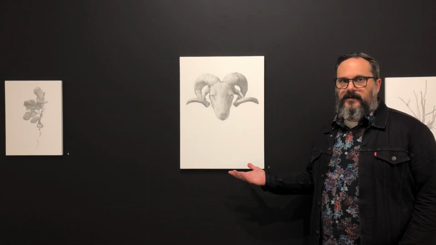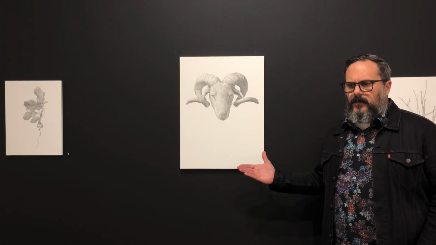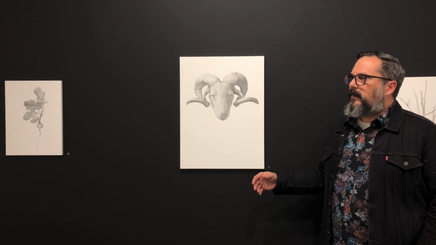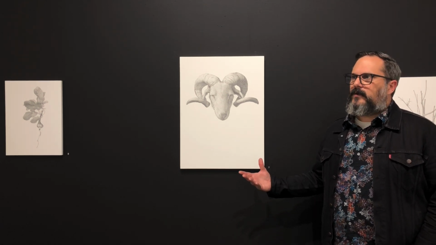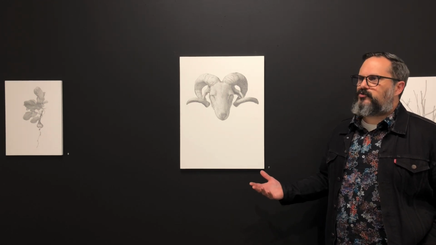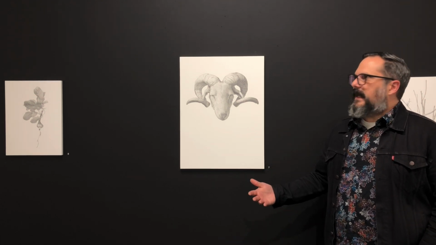So I'd like to talk a little bit about the ram drawing here. This idea came from the pig drawing that I started earlier in this series. And again, the idea was, how do I make the drawing equivalent of a trophy head, but with a game animal, an animal that is often hunted specifically for that? But I'm not a hunter and I don't have actual animal heads in my home, so how do I make a drawing that has a presence parallel to that of the trophy head?